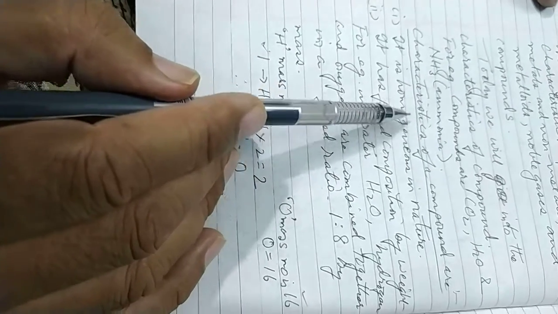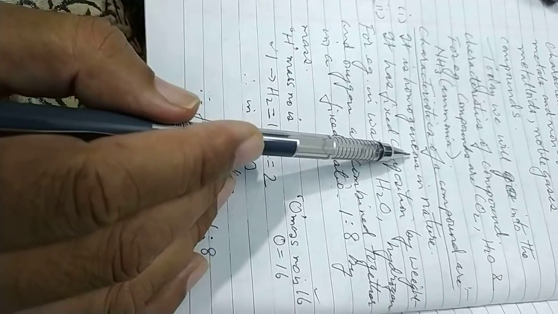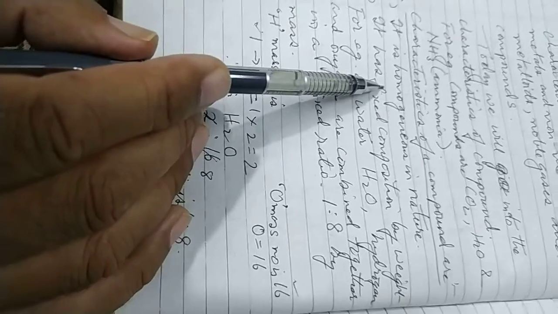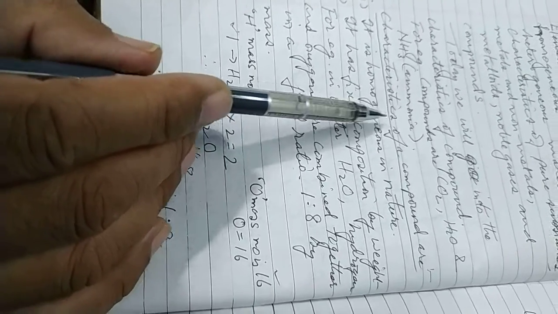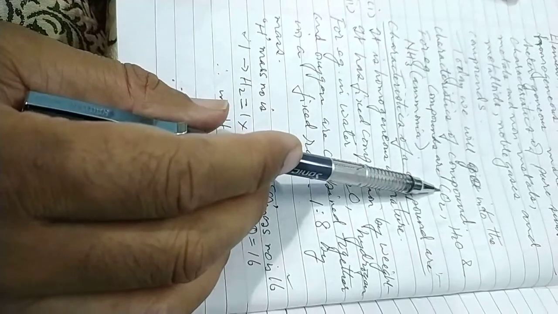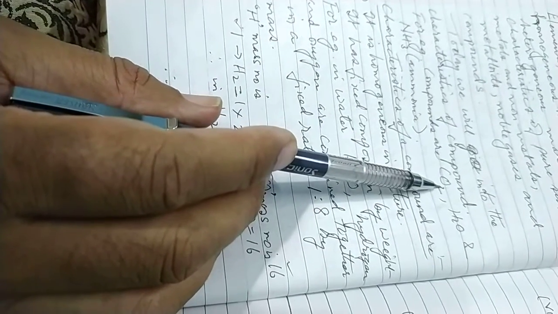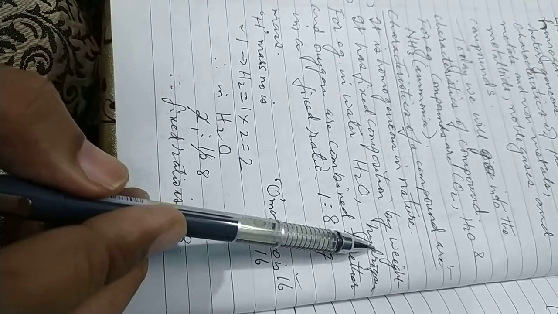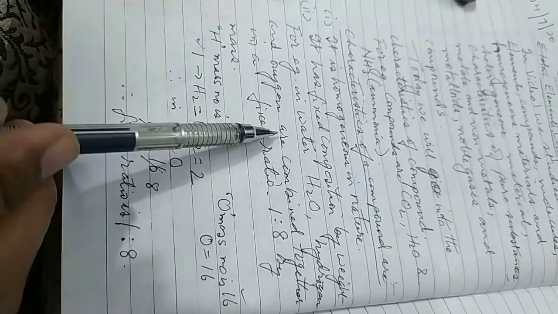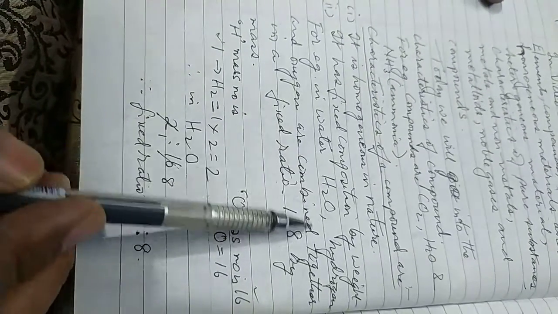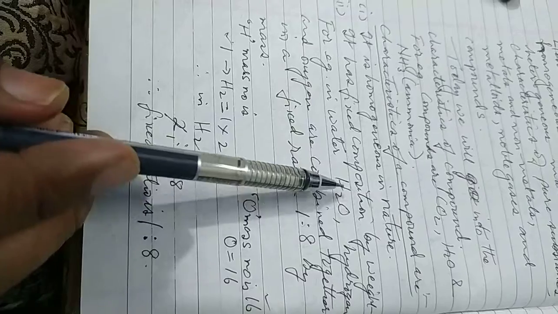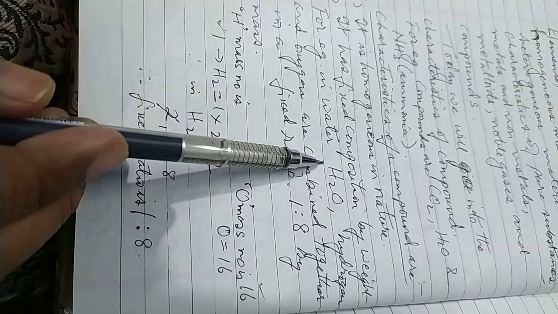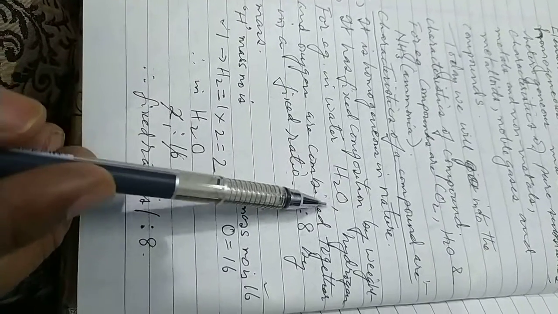So in the characteristics of the compounds, we see it is homogeneous in nature because there is a fixed composition between the elements of the compound. It has fixed composition by weight. For example, in water, we have hydrogen and oxygen, two elements combining together. And these two combine in a fixed ratio. Their fixed ratio in water never changes. That is why water is always homogeneous in nature.